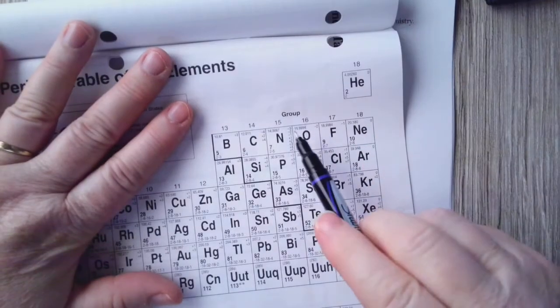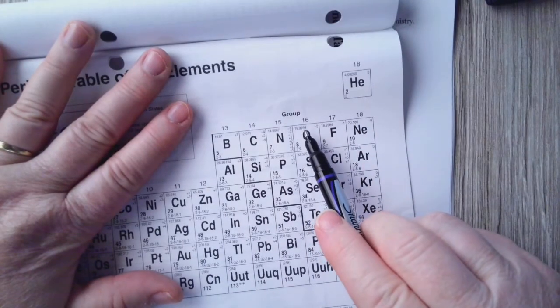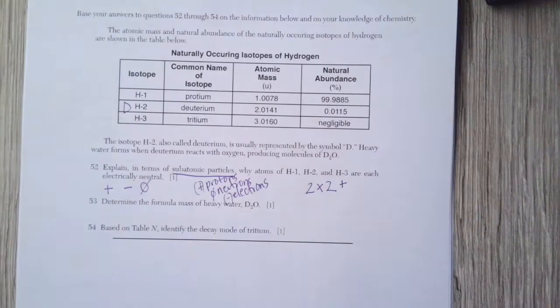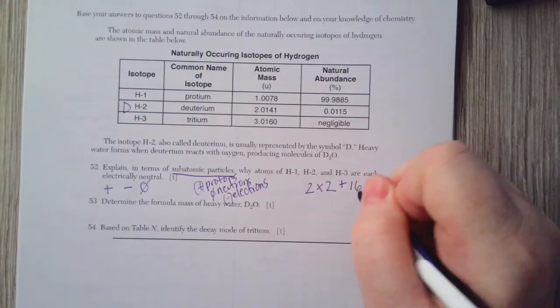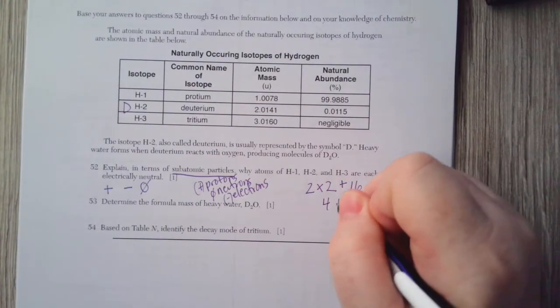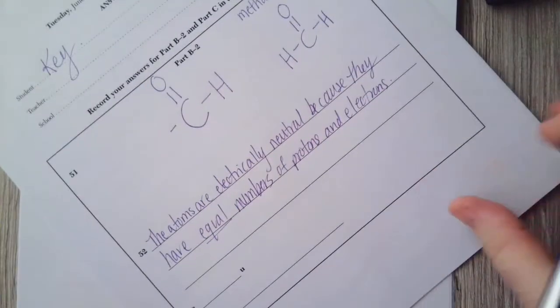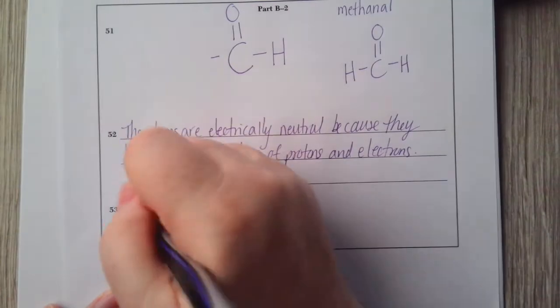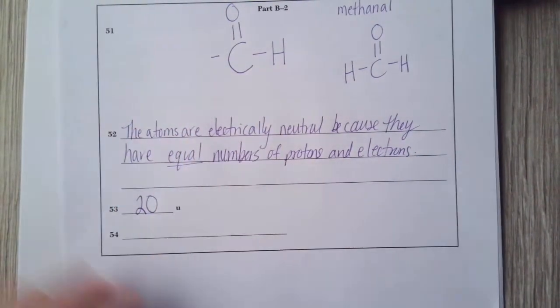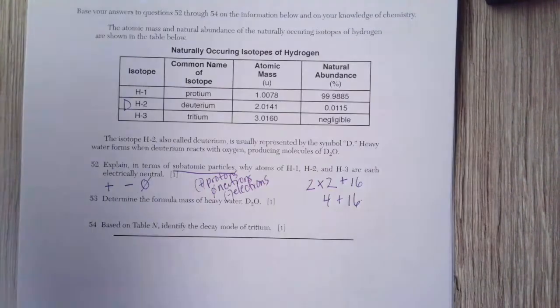If you do forget this one, you should know we use it so much. But it's this, which rounds to 16. Okay, and 2 times 2 is 4, plus 16 is 20. So, on my answer booklet here, 20. Okay.